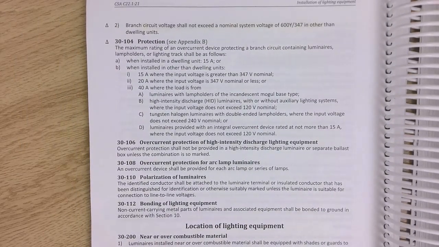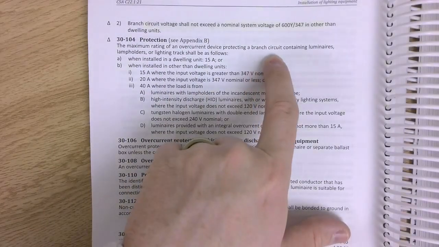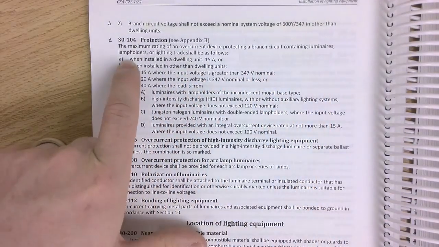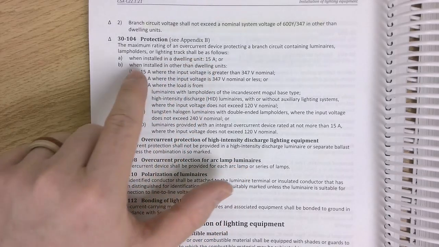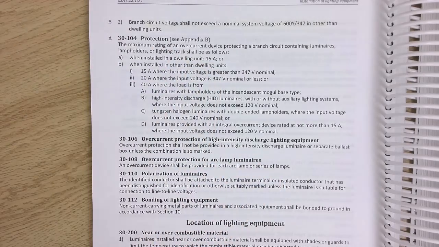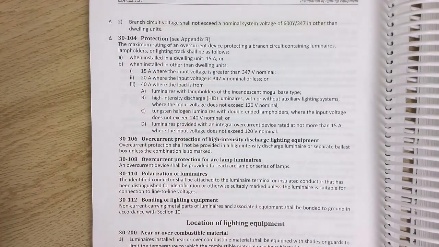3104, protection. The maximum rating of an overcurrent device protecting a branch circuit containing luminaires, lamp holders, or lighting track shall be as follows. Dwelling unit, 15 amps. Okay. Other than dwelling units, there are some other things that you can do.